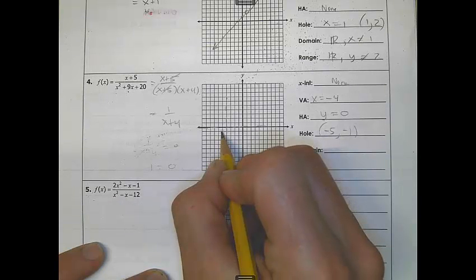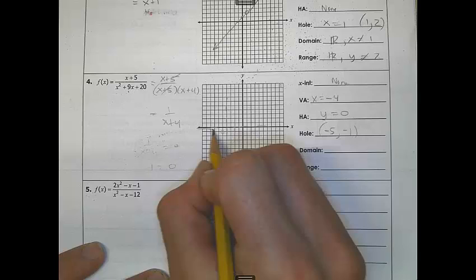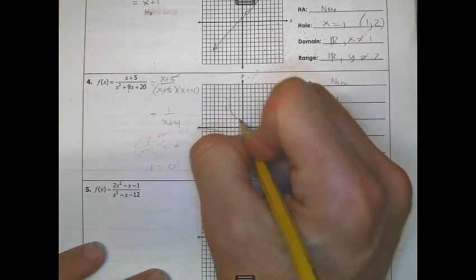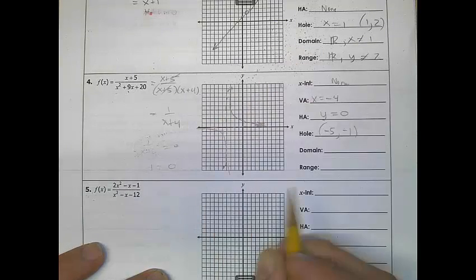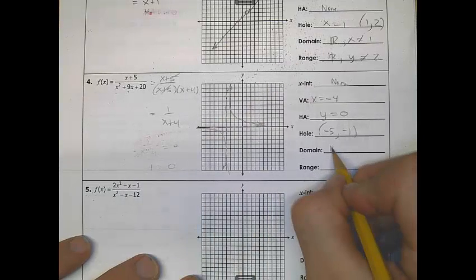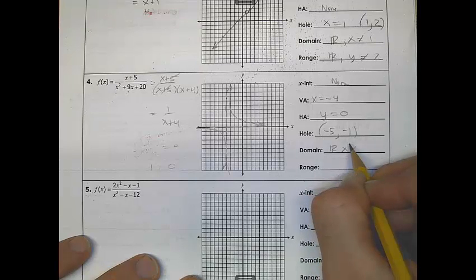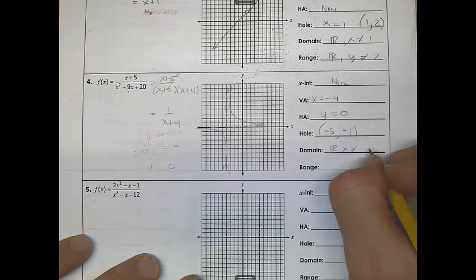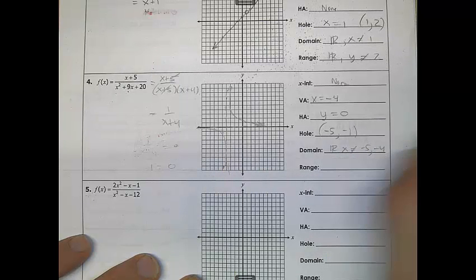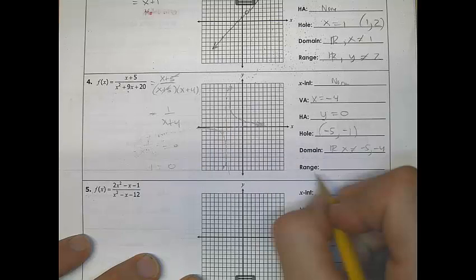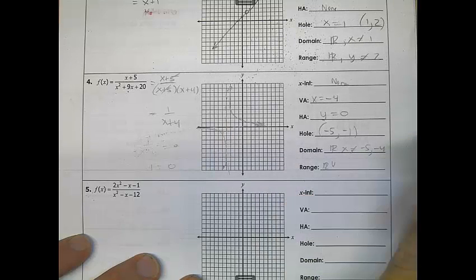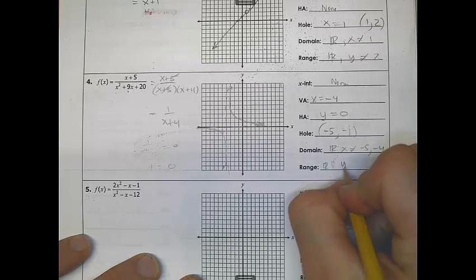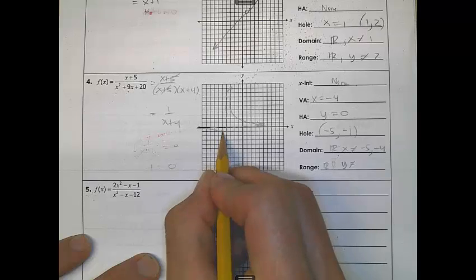There's a hole here, so the function is going to look like this. It's defined everywhere except for that hole, and then it goes like this as well over here. All right, there's our function. Our domain is going to be all real numbers except x cannot be equal to two things now, negative 5 and negative 4. And then our range is all real numbers, but y can't be 0. Actually, y can't be two things. It can't be negative 1 or 0.